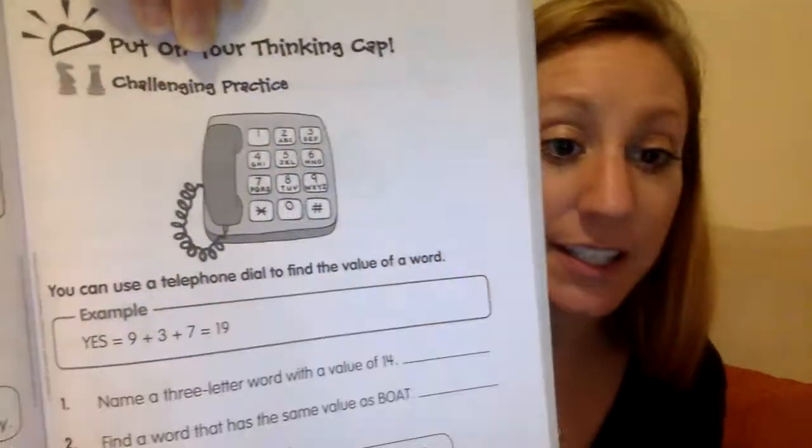So for those of us that used to text with the letters, text with the numbers making the letters, this game will be fun for you too. So what we're going to do is we are going to add up words. We're going to use the corresponding number to the letters that we use to spell out the words and then add them up. So for example, you see the word yes.